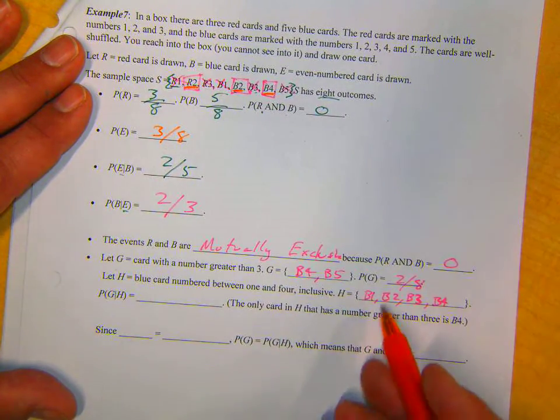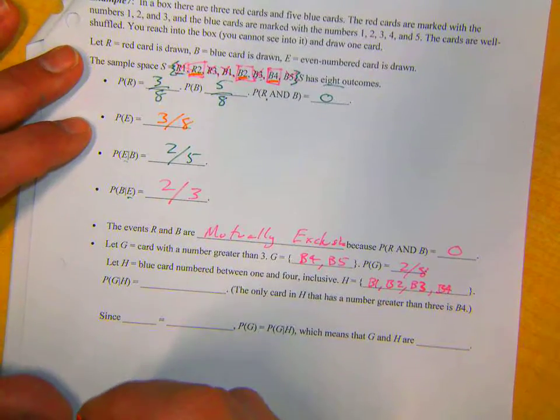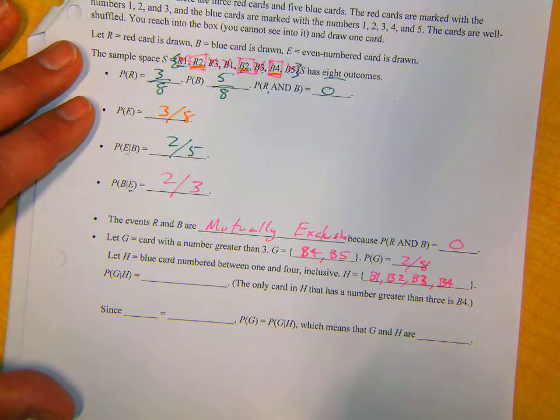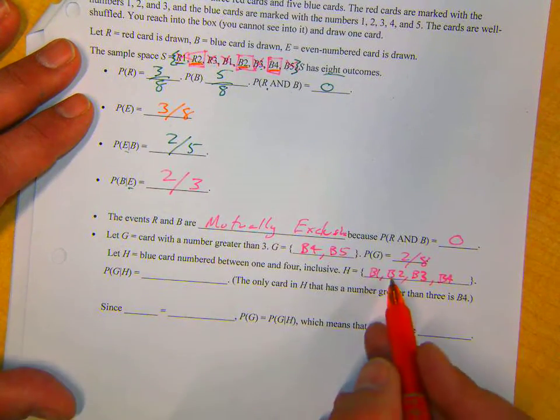My new sample space, yeah, Ro. Yeah, sure. Yeah, let me finish this up real quick.